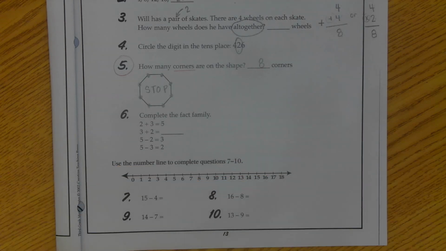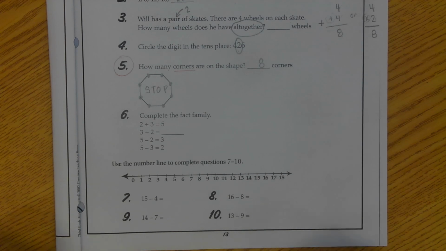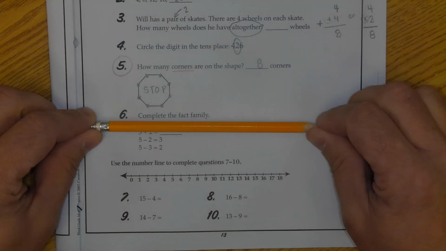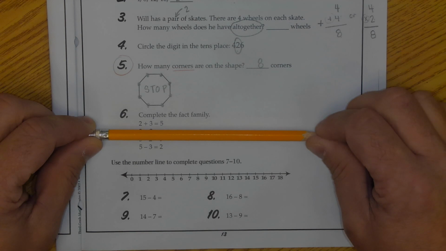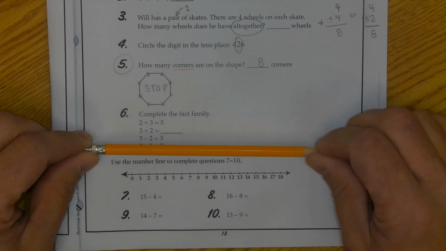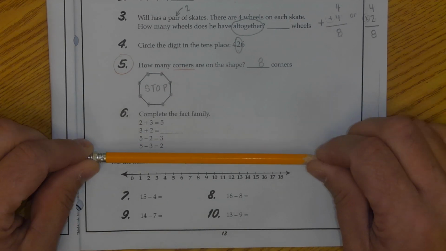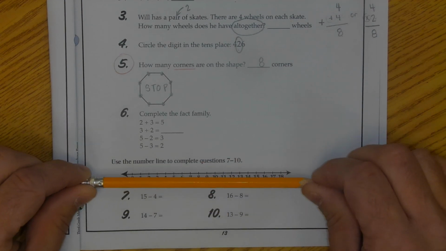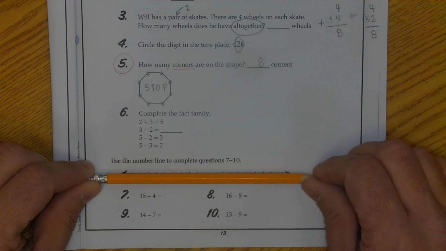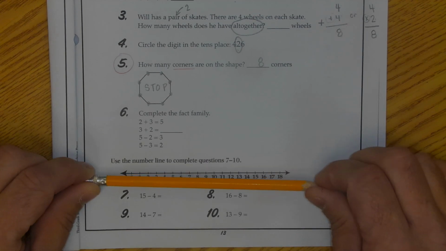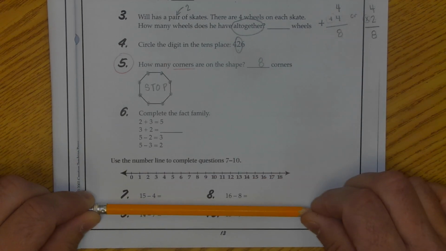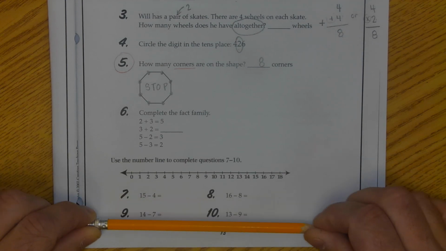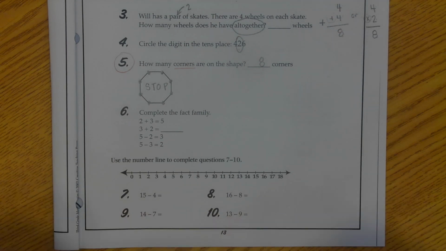Moving on to 6, 7, 8, 9, and 10. Number 6 says complete the fact family. 2 plus 3 is 5. 3 plus 2 is something. 5 minus 2 is 3. 5 minus 3 is 2. And then it says use the number line to complete questions 7 through 10. These are just number sentences. Number 7 is 15 minus 4. Number 8 is 16 minus 8. Number 9 is 14 minus 7. Number 10 is 13 minus 9.